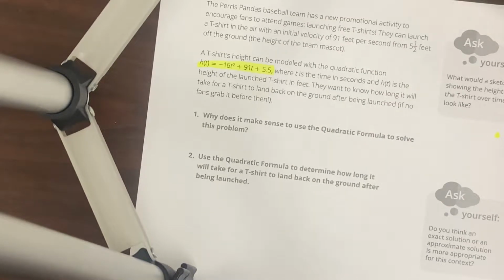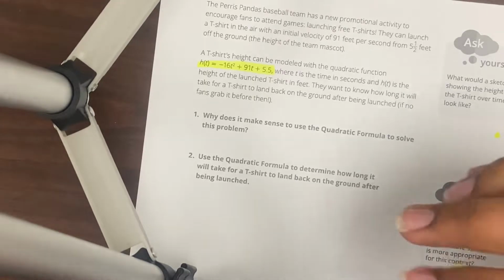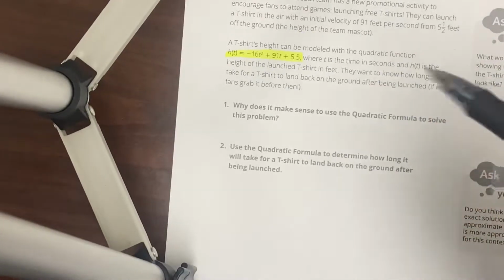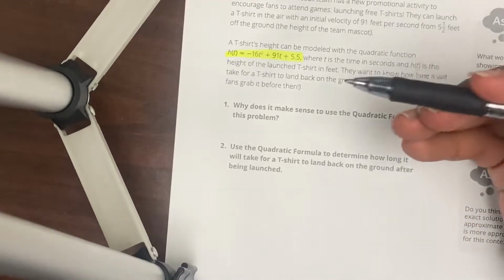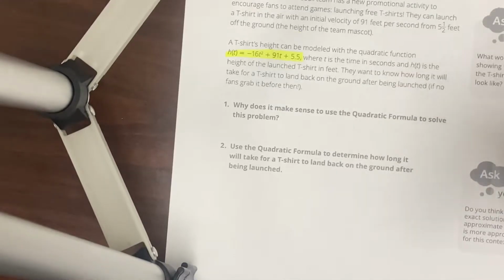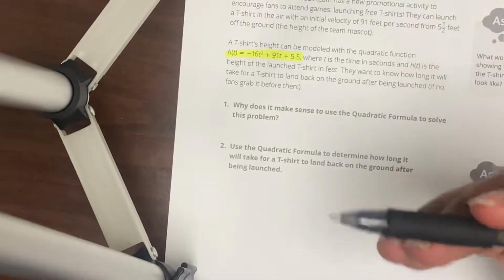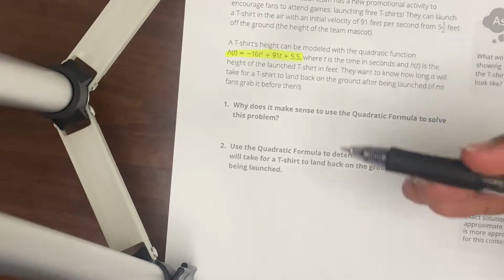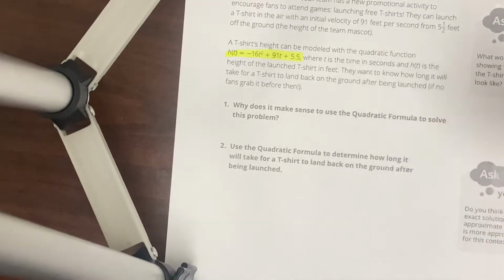I have to be honest with you, I don't know where they get this negative 16 from, but we're just gonna go with it just because. For part 1, why does it make sense to use a quadratic formula? Because you will always get the answer. You will always get it. If you don't get it, that's because it's not a 0 and your quadratic function is not touching the x-axis, which is something good to know for future reference.